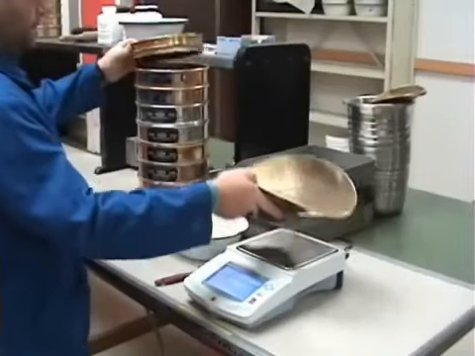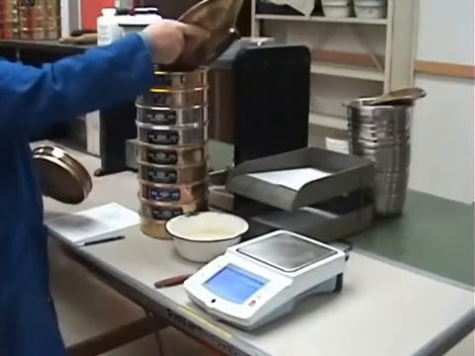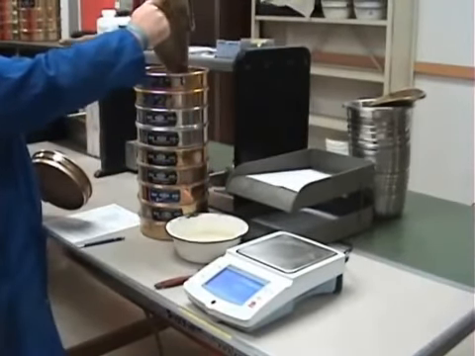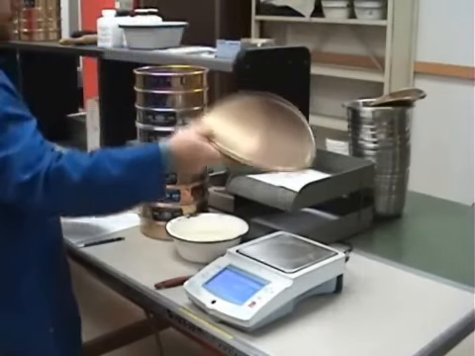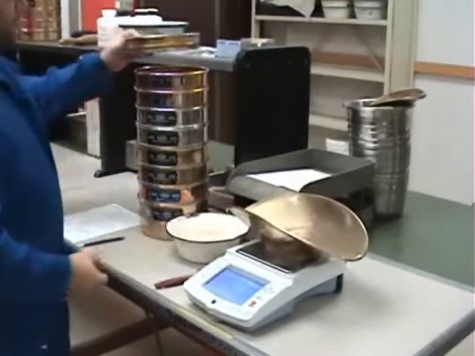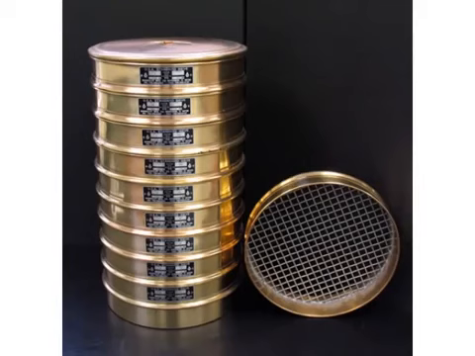Take the material and introduce it into your nest of sieves. Your nest of sieves usually consists of the number 8, 16, 30, 50, 100, and 200 sieves, and the bottom pan, which is your minus 200 material.